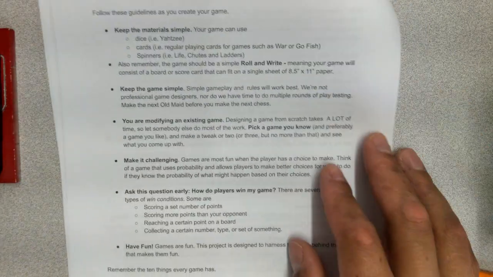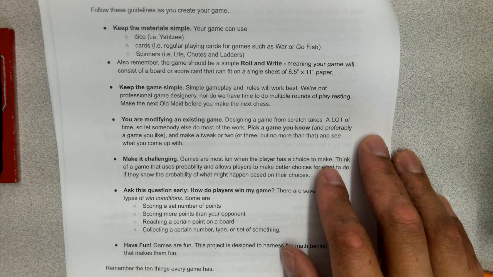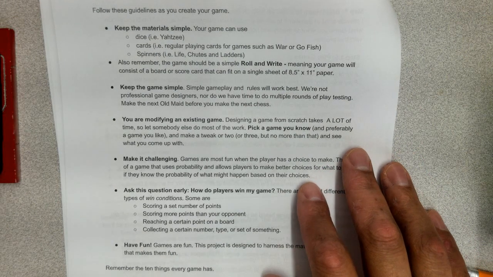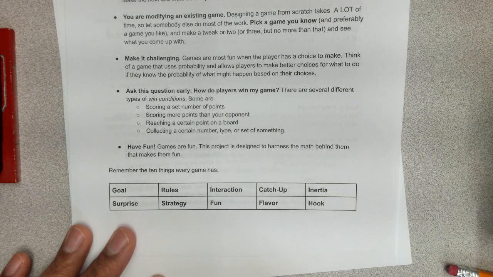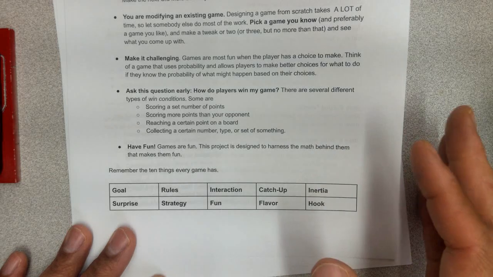We've talked about how we're going to keep this simple, and we're modifying an existing game and trying to add some of these various elements of what make every game a game, and so on.